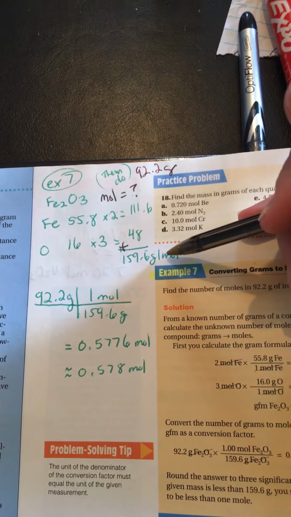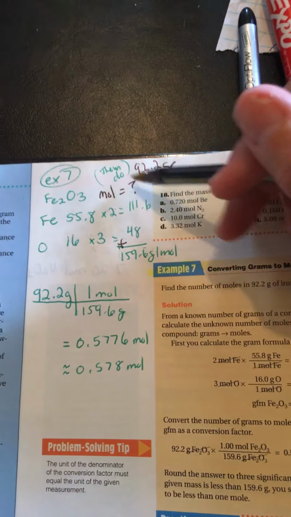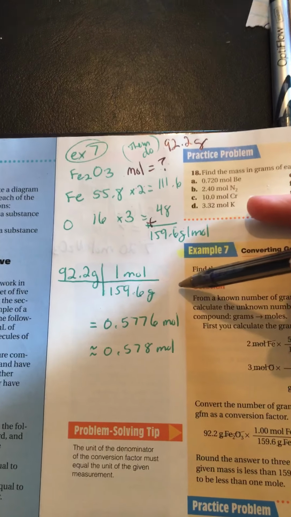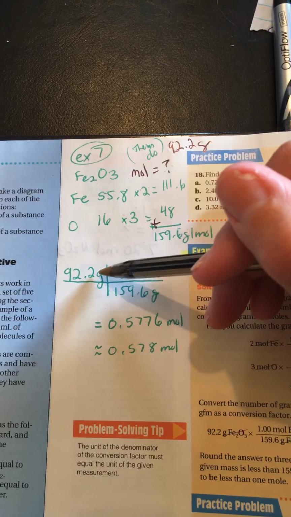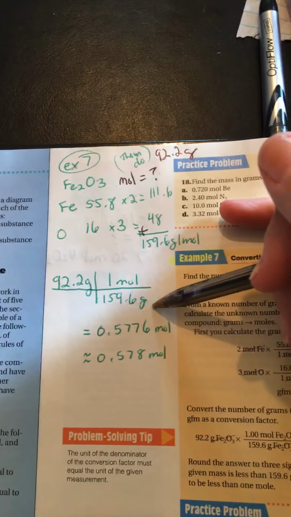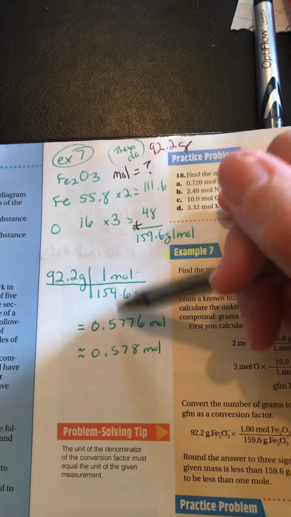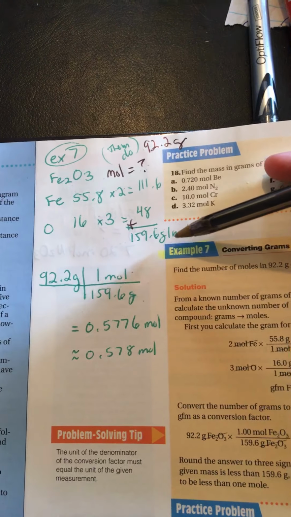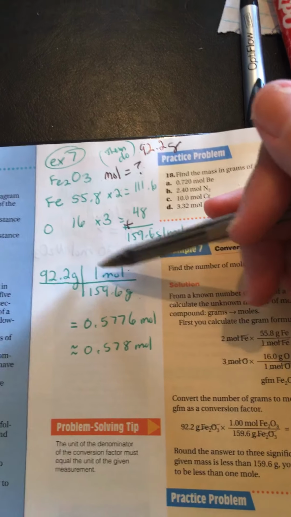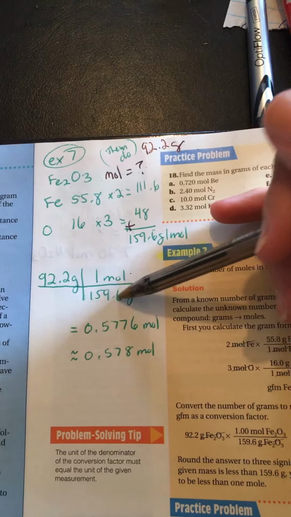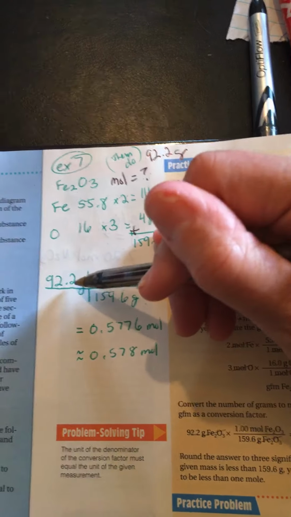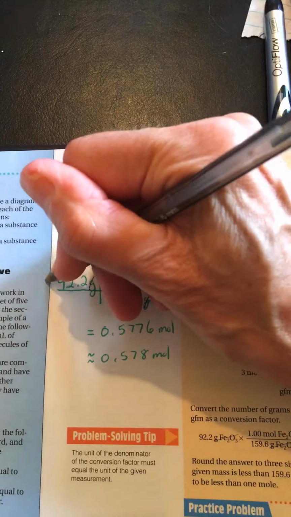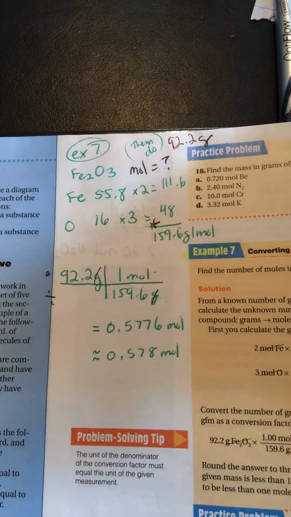Okay, now we write what we know, our given, which was this, 92.2 grams. We draw our railroad tracks, and we write the unit that we're given on the bottom. We write the unit we want on top, and we think about, is there a relationship? And yes, there is. It's 159.6 grams per mole. 1 goes with mole, 159.6 goes with grams. The grams cancel out. We're left with moles. Any number on top gets multiplied. Any number on bottom gets divided.